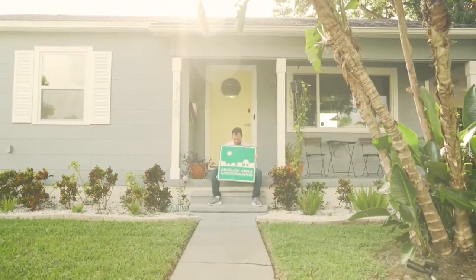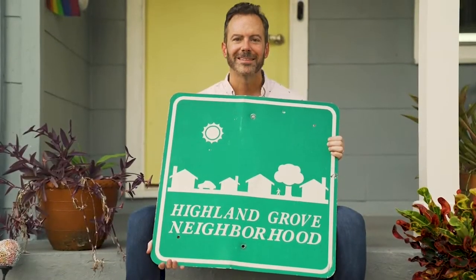About a year ago, I joined up and became part of the core team reviving the neighborhood association, and as part of that, we decided to really start fresh, and we interviewed, asked neighbor input and talked about coming up with a new name. I started doing some research and realized that we actually did have a name. We were Highland Grove neighborhood.